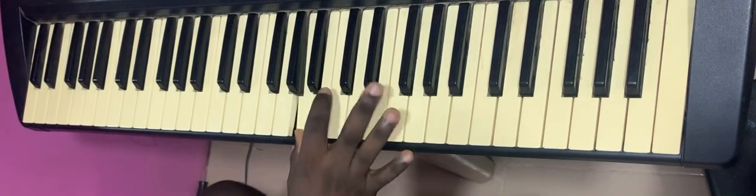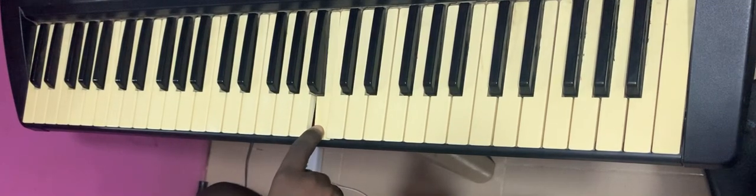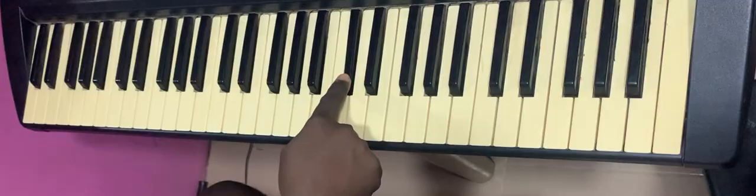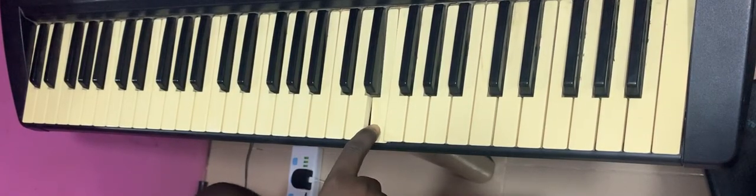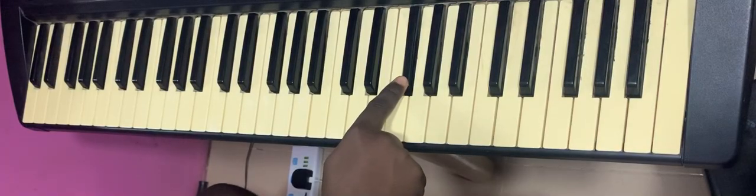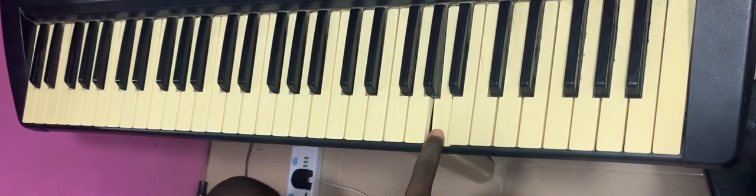So once you are here, it becomes tone, tone, semitone, tone, tone, tone, semitone, and then back to our octave.